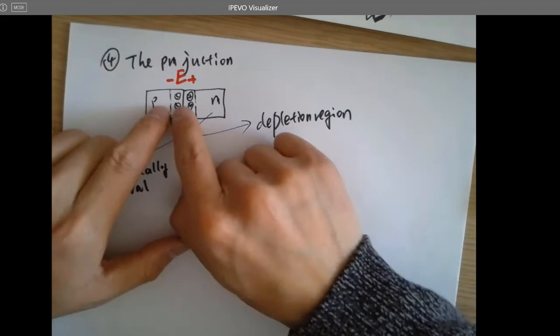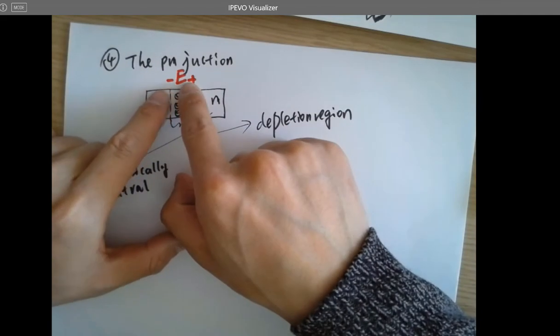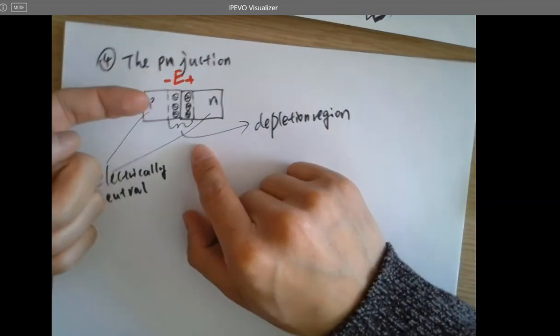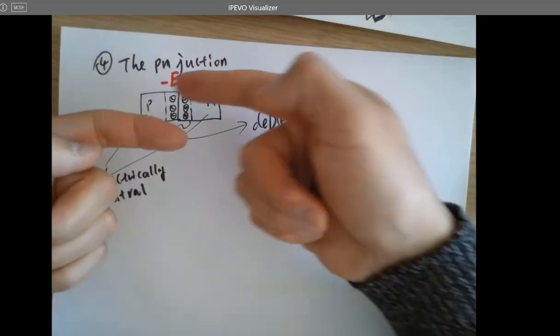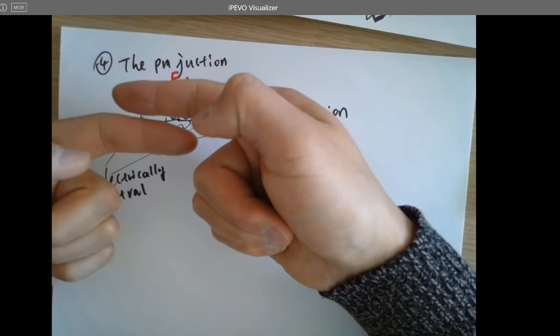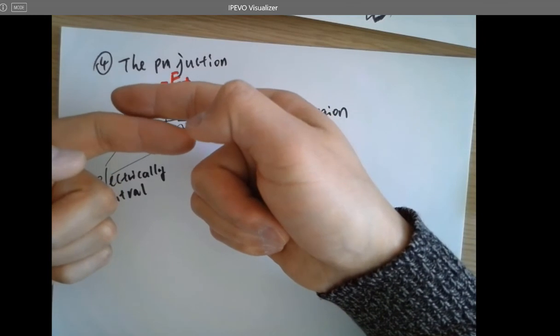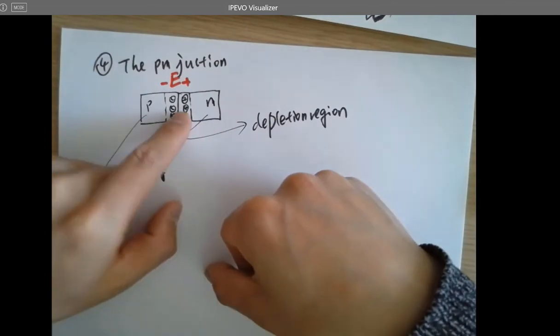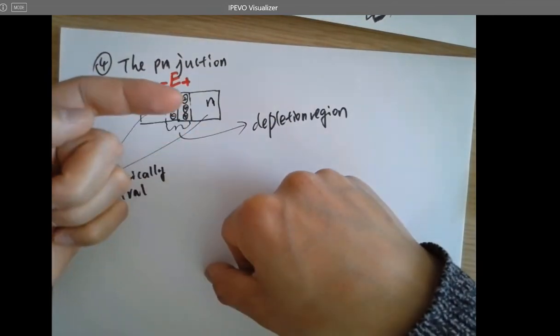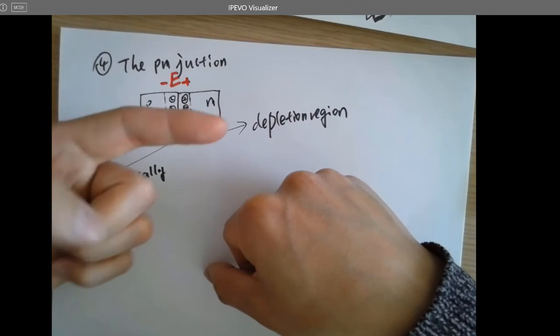Before this electric field is formed, the positive charges are moving to the right and the negative charges are moving to the left. So what's the current direction? The direction of the current is the direction of the positive charges. So here's the direction of the current.